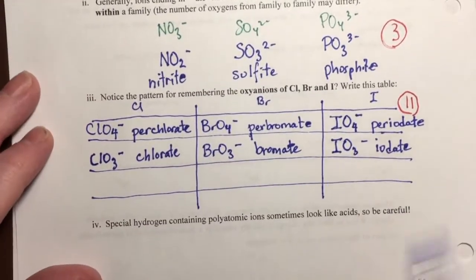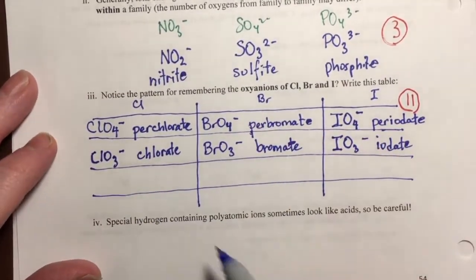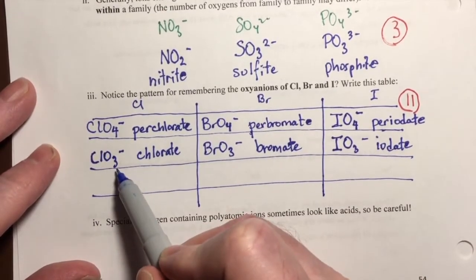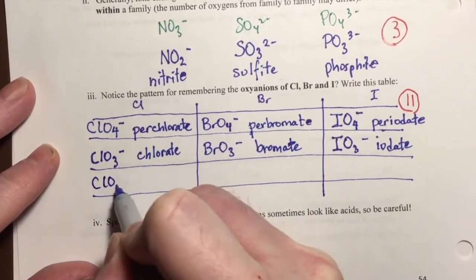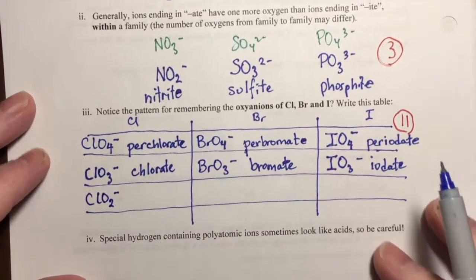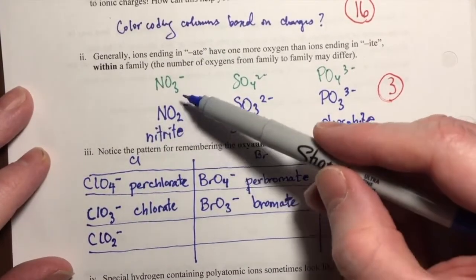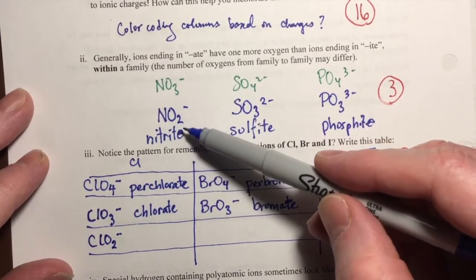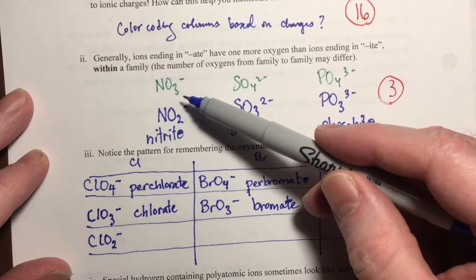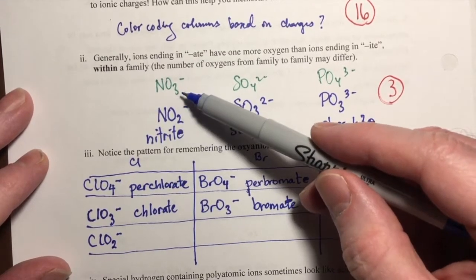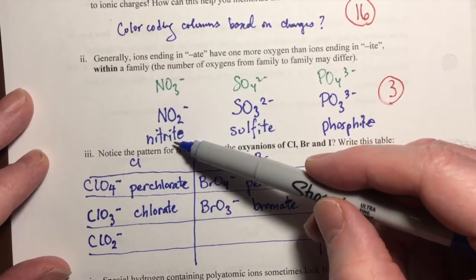Okay, we can continue this pattern in this first column and have one oxygen less than chlorate. And you have already learned how we're going to deal with this, because we know that if we have one oxygen less in an oxyanion, one oxygen less than the ate anion takes what ending?